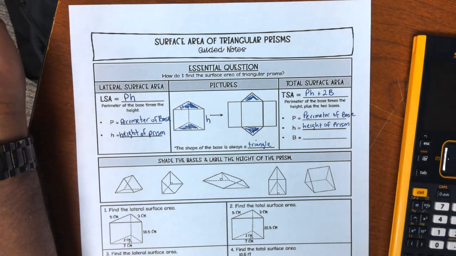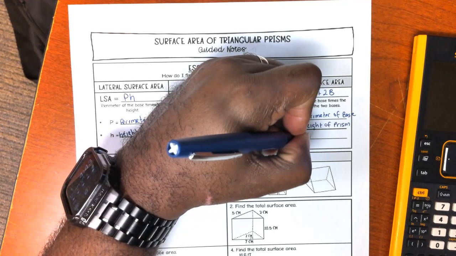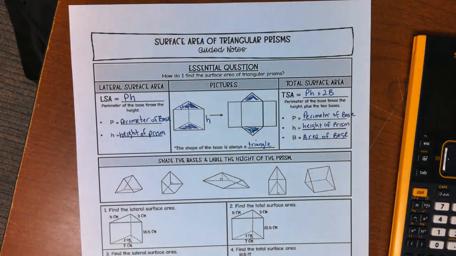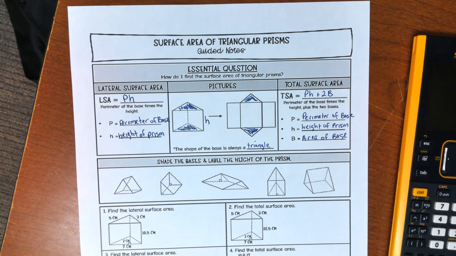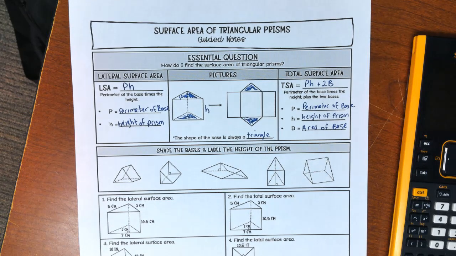And we know that B is the area of base. Okay, so we have all the information. It's the same formula as for rectangular prisms. There's only one slight difference, and that's how we find the area of a triangle.